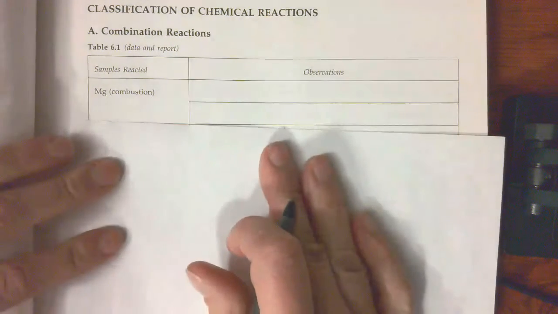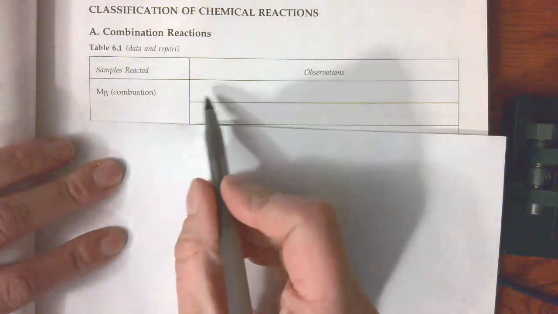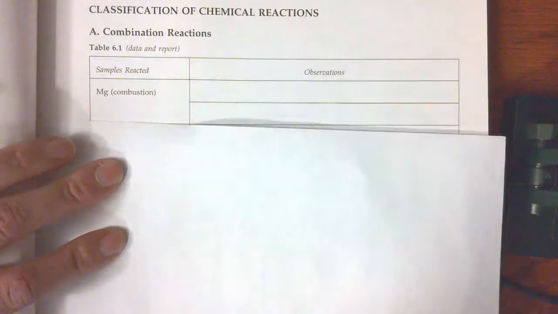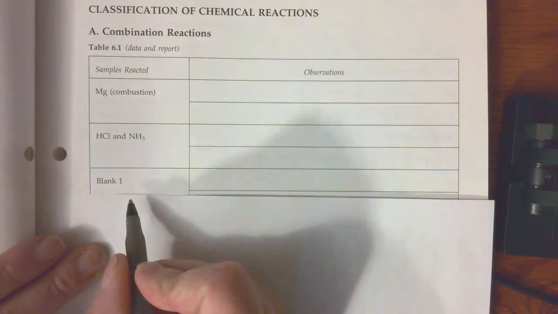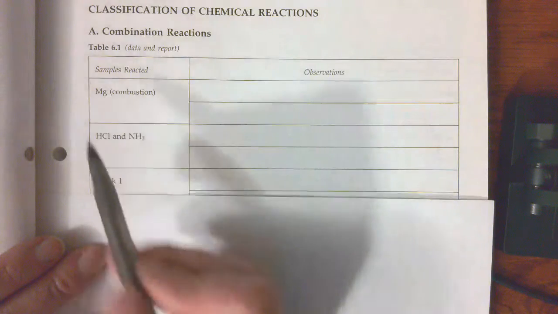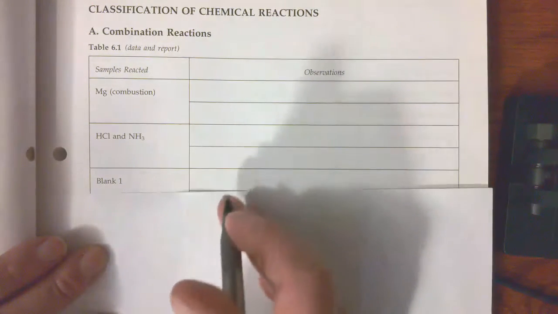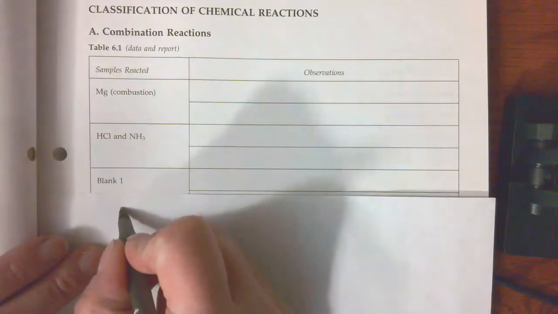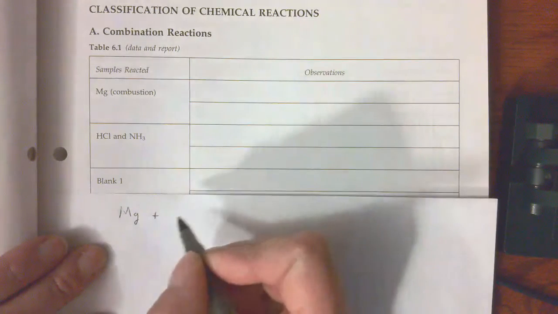All right, I wanted to go over a few things for Lab 6. So one of these boxes, you should have written some observations. And then the other one, down here in blank 1, you're going to write the chemical equation for the combustion of magnesium. So the book should help you get through this, but I just want to make sure that you're doing one correctly. So if you have magnesium, it tells you that it reacts with oxygen gas.